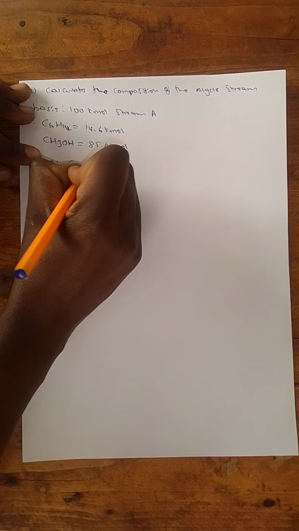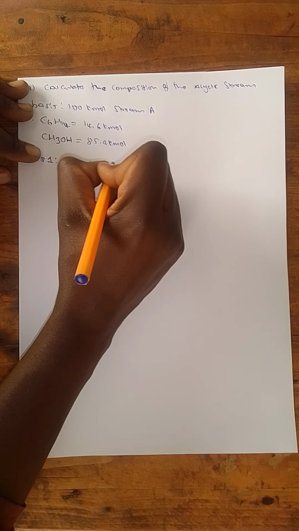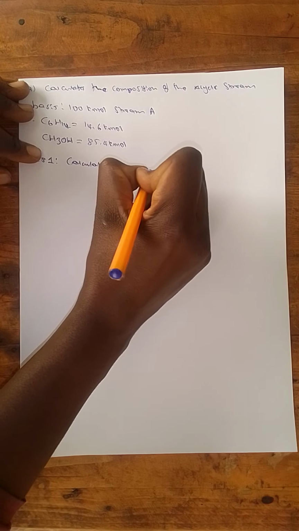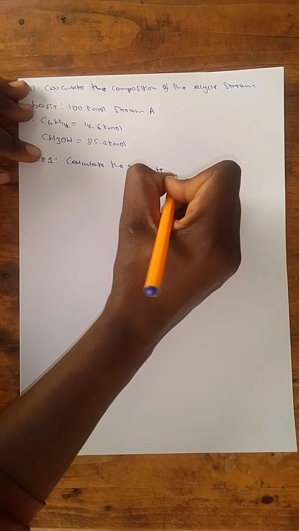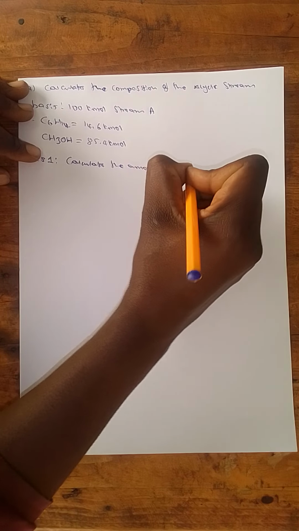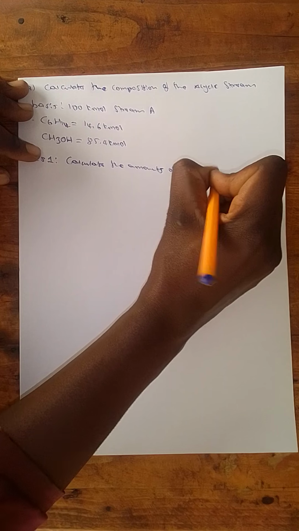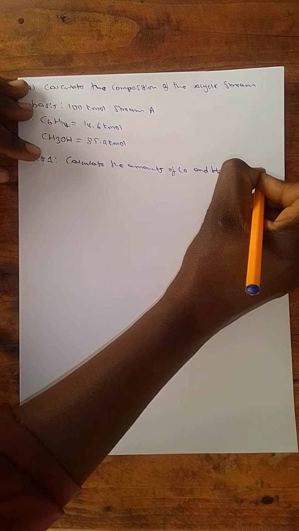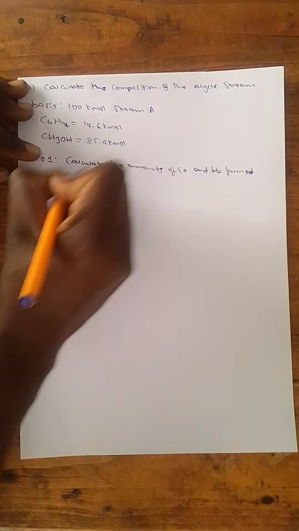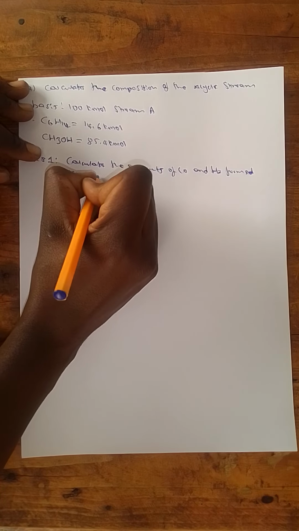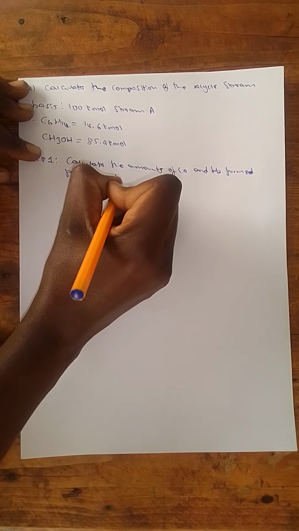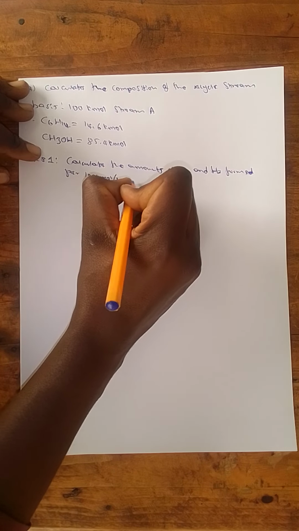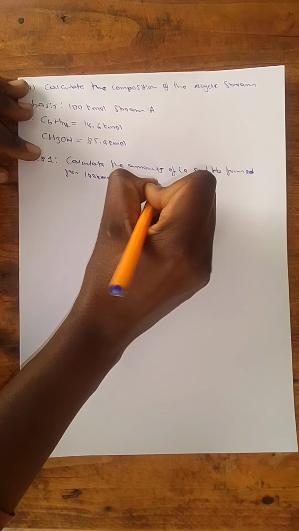And let me just write it down. Calculate the amounts of CO and H2 formed per 100 kilomole per hour of stream A. So that is actually our step one.